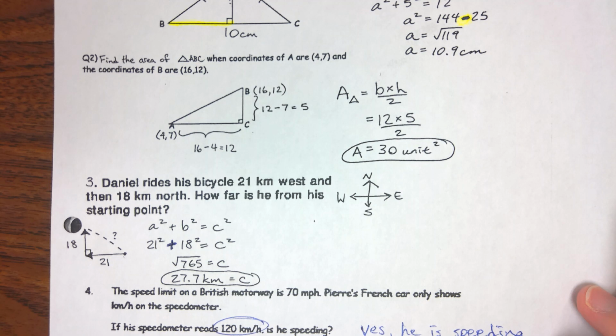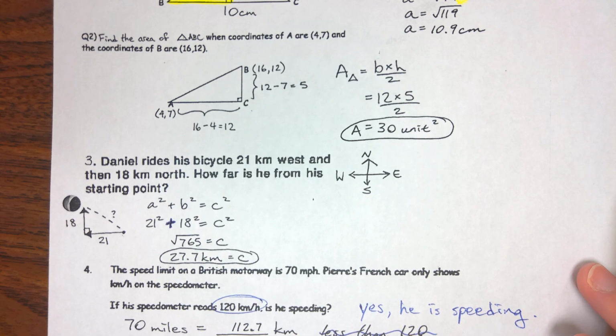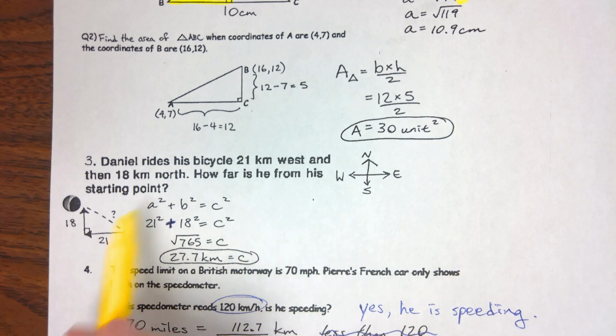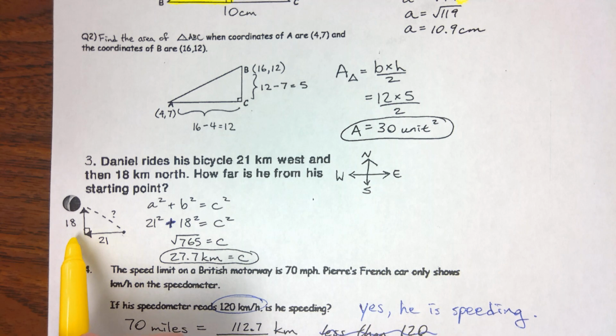Okay, number 3. So Frank, northeast, southeast. I'm going 21 kilometers west, so I'm going this way. And then 18 kilometers north, that means I'm going up. Carson, what triangle did I form? Are you sure?